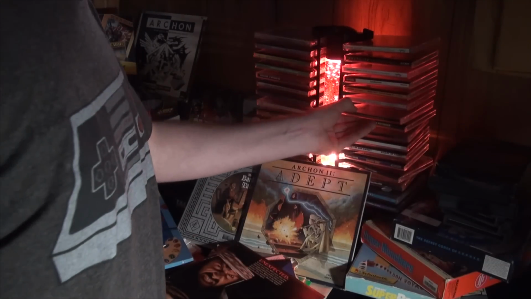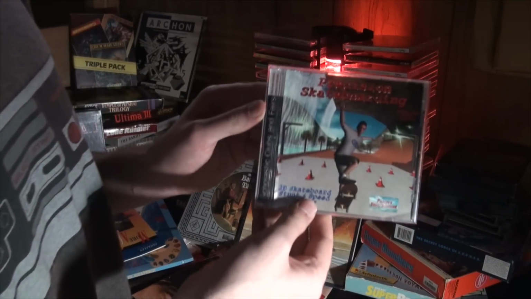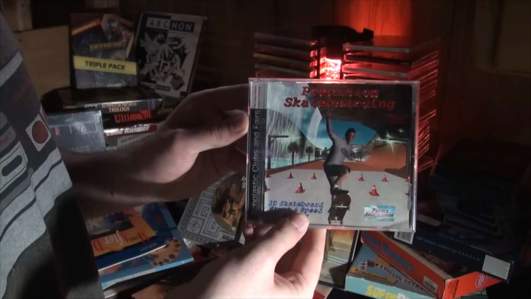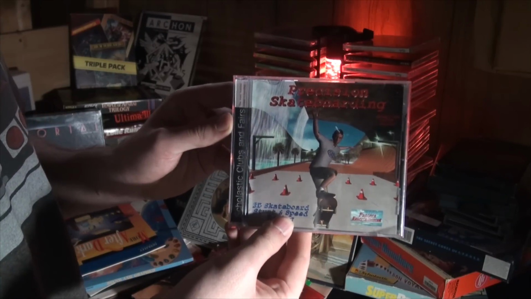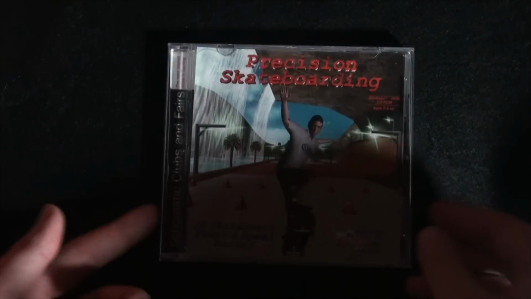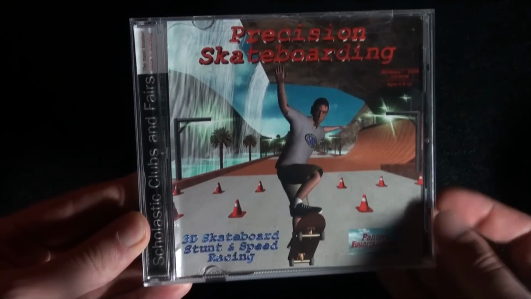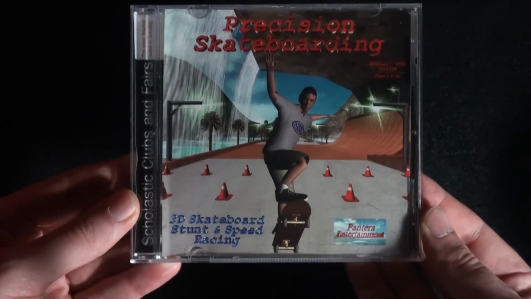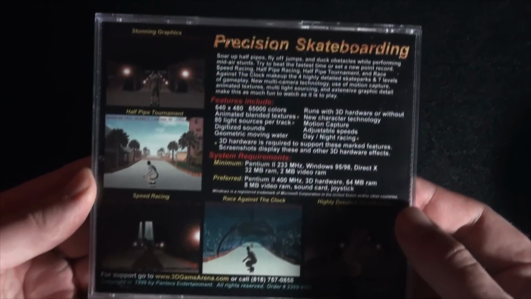In this installment, it is my pleasure to introduce to the world Precision Skateboarding, an obscure PC title released by Pantera Entertainment in 1999. This game was sold exclusively through Scholastic magazines and book fairs in elementary and middle schools with a price tag of $10 to $20. The game is advertised as 3D skateboard stunt and speed racing, with many strong selling points on the back.